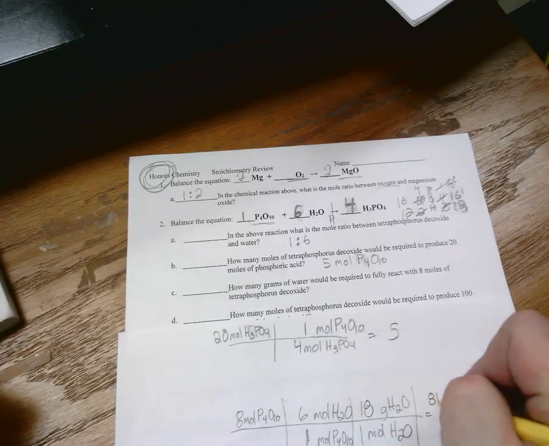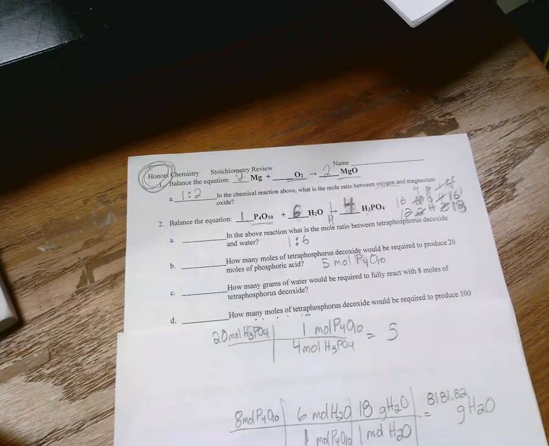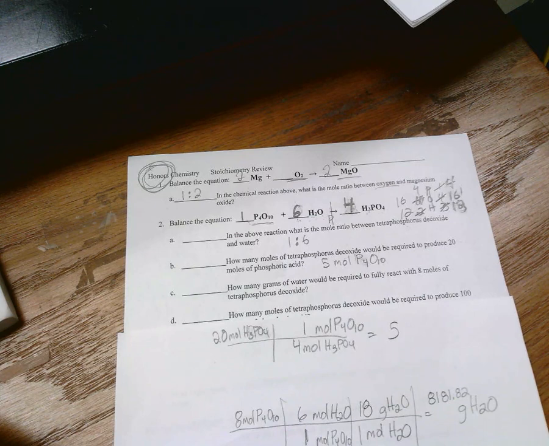Wow, that's a lot of grams. 81.82 grams of water. Now that's an answer to really make you puzzle. But it is 8 moles, and it is a 6-to-1 ratio, so 8 times 6 is basically 48 moles of water.